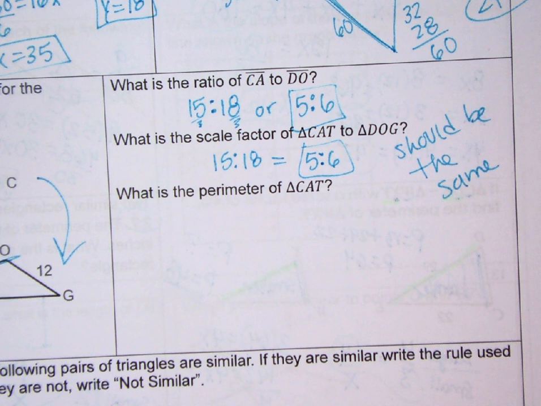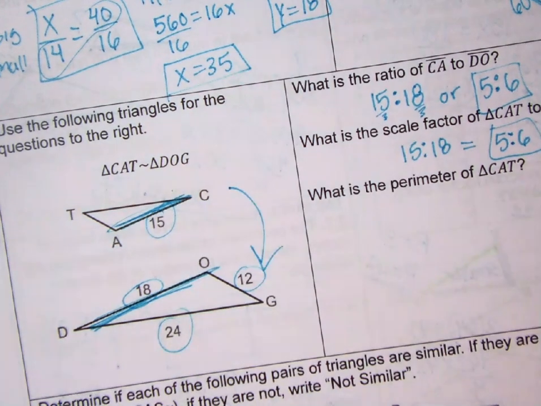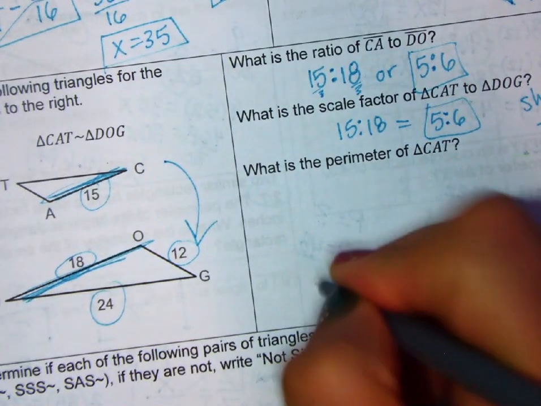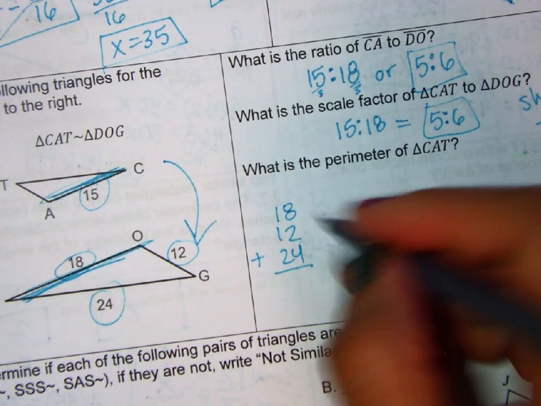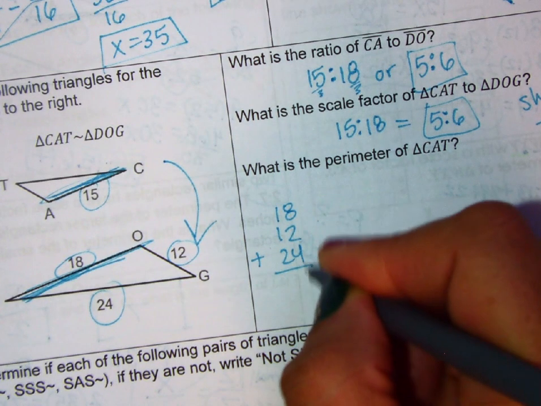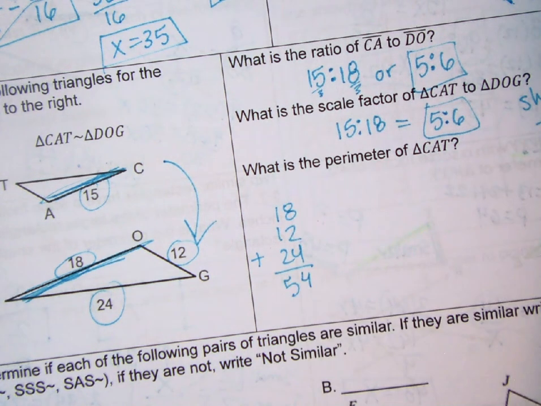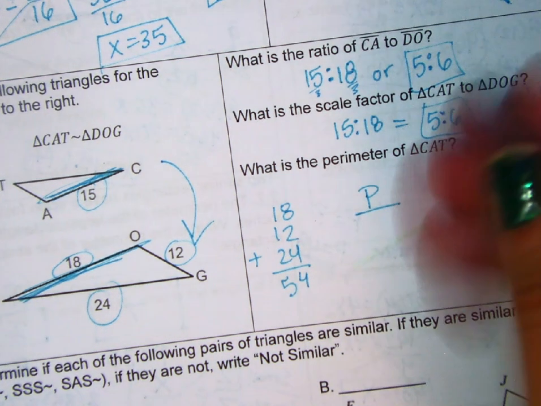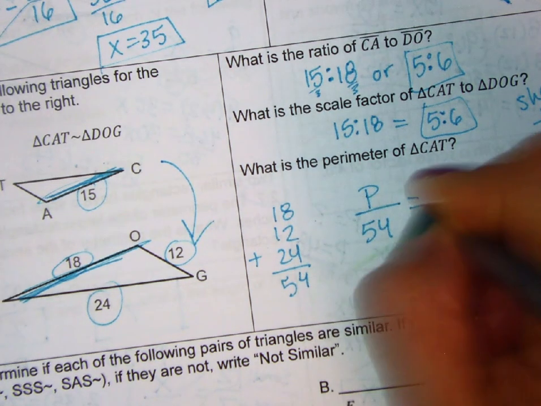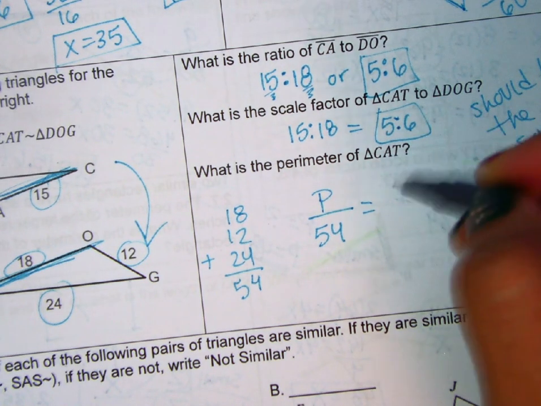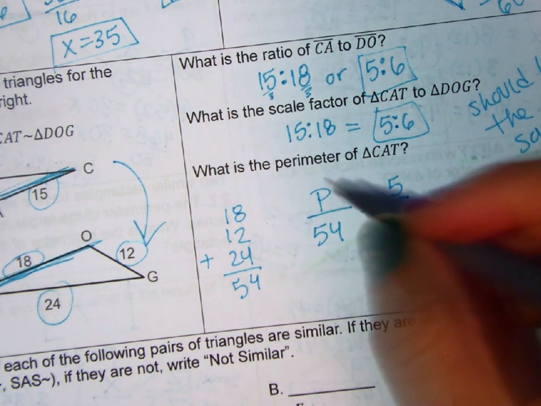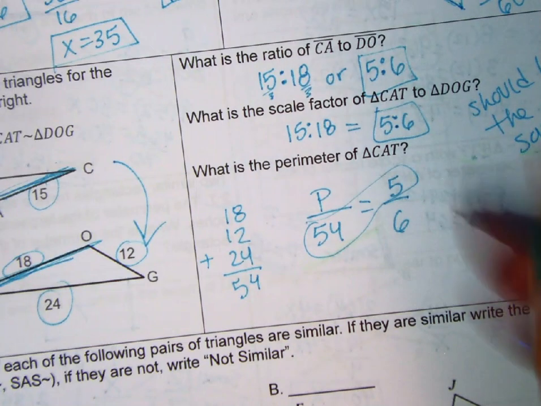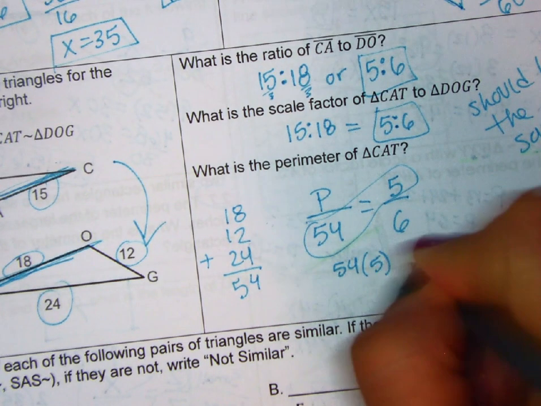So now what is the perimeter for CAT, triangle CAT? So they're giving you all 3 sides for the big one. So I believe this is similar to what we were doing earlier. Let's go ahead and add all these sides. And here we're going to get 54. So we're going to write a perimeter of the small one over the perimeter of the big one, which is 54, equals, and then you use the ratio, which is 5 to 6, 5 being the smallest, so 5 to 6, because the small is on the top, big is on the bottom. And then this will be used to find the perimeter. 54 times 5 equals 6p.